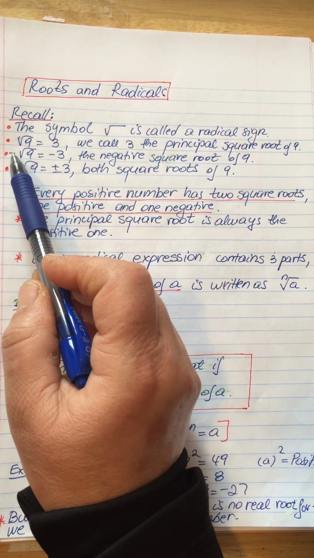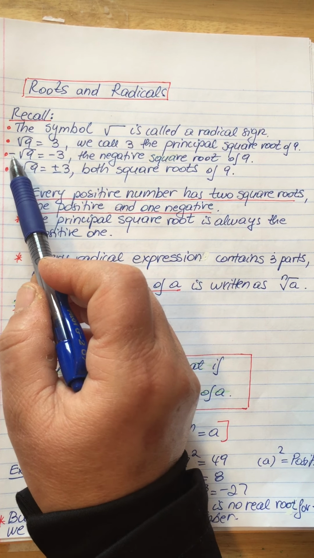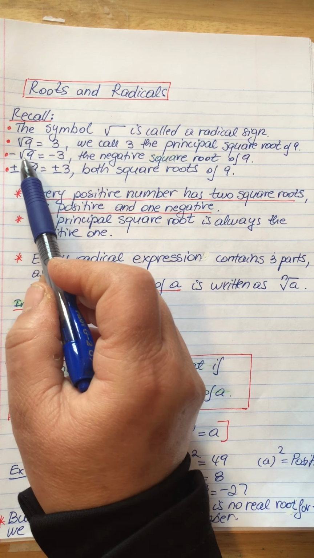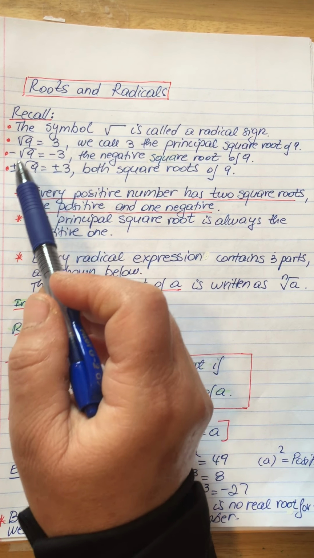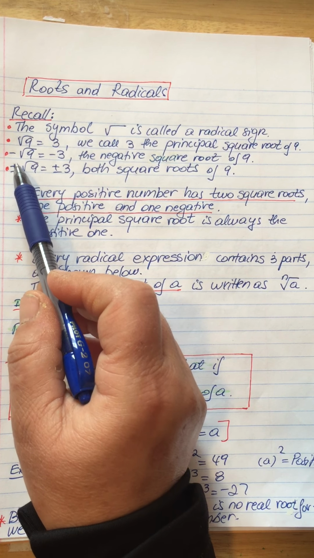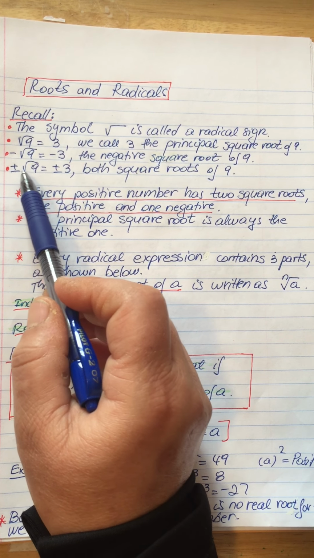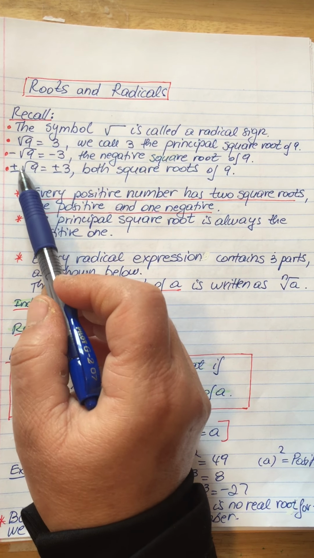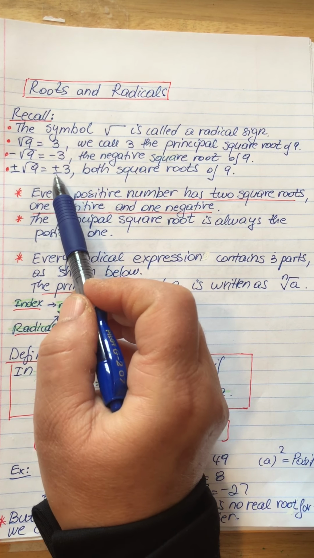And if we want the negative root, we write the negative sign in front of the radical, and this is telling us that here we are looking for the negative square root of 9, which is negative 3. Sometimes we need both roots, so we must write both signs in front of the radical sign to show that we are looking for both roots of 9. So both square roots of 9 are positive 3 and negative 3.